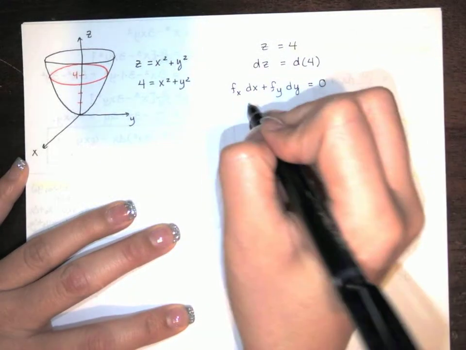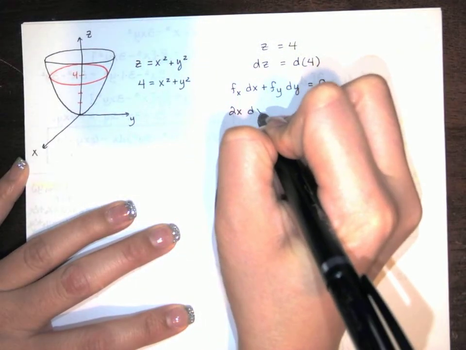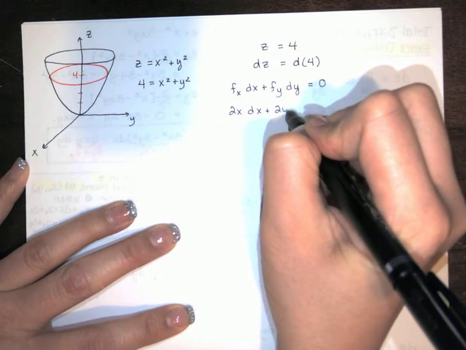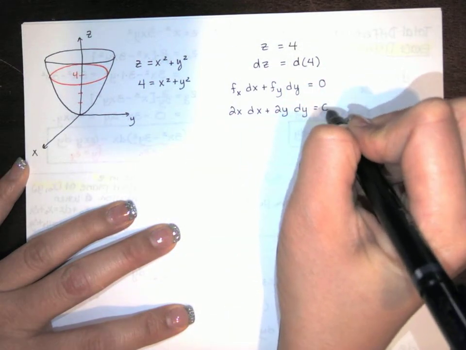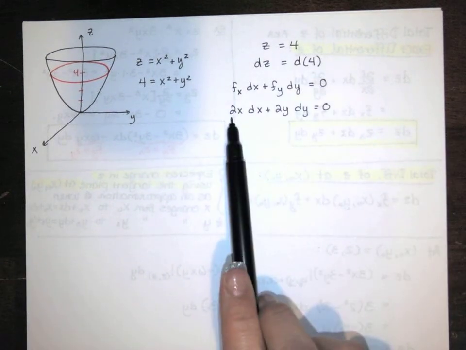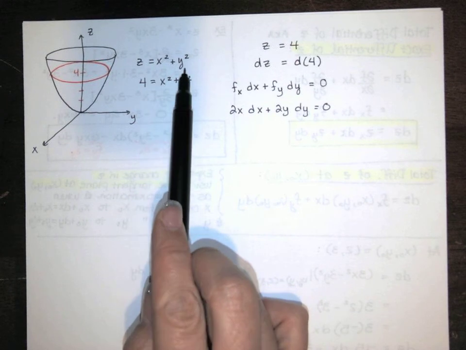In this case, partial of z or f with respect to x is just 2x. The partial of z or f with respect to y is 2y, equals 0. This is what's called an exact differential equation, because this is the exact differential of this function z equals x squared plus y squared.